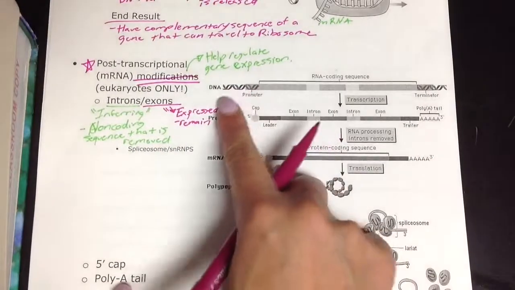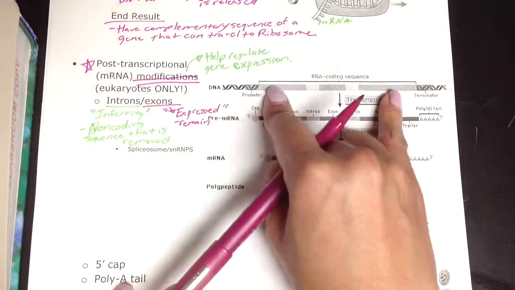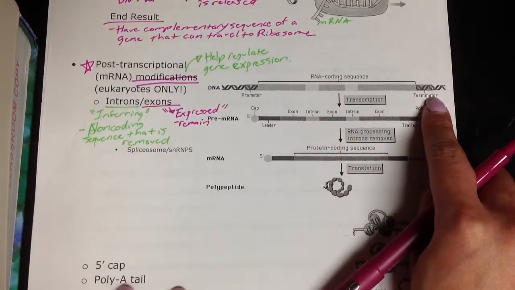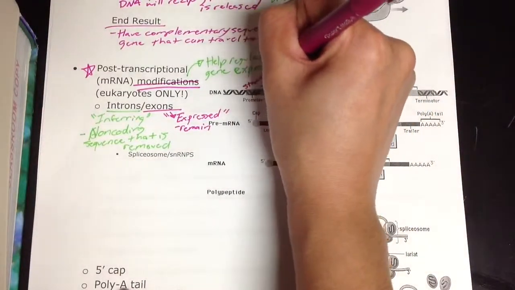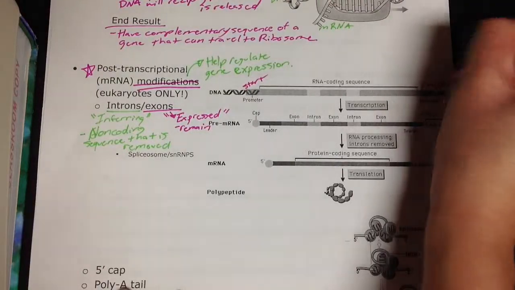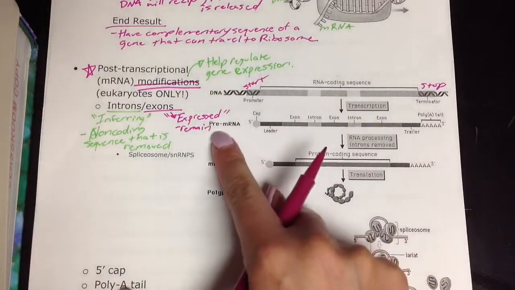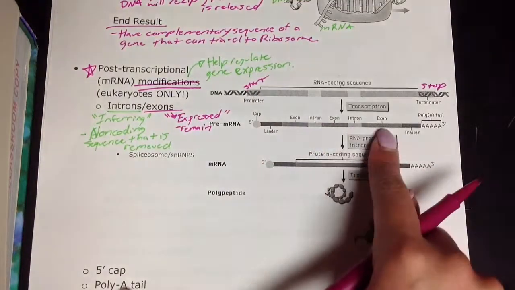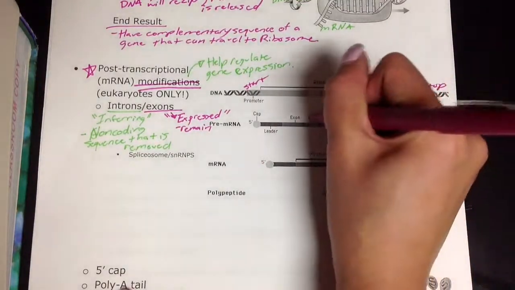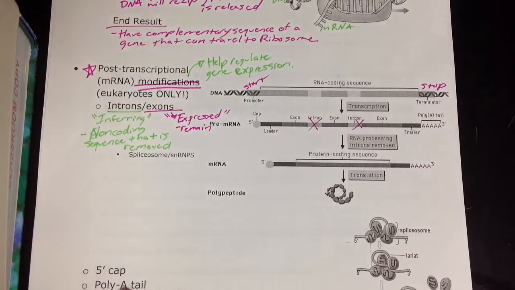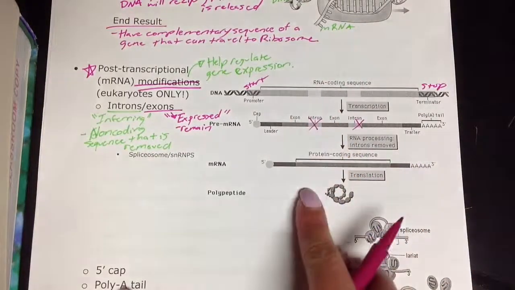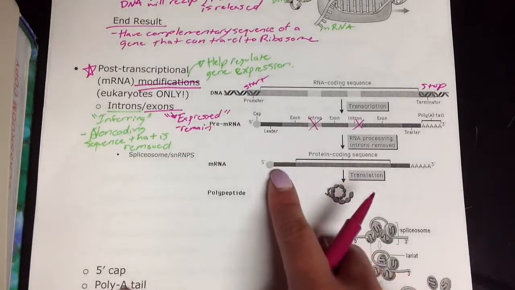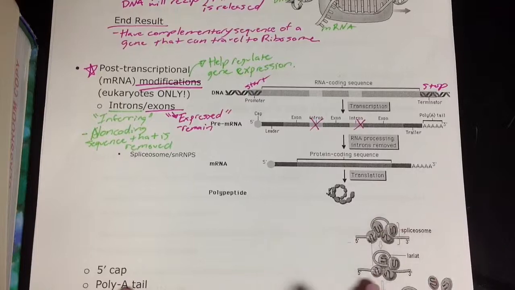Okay, so you have your DNA, you have your promoter, here's the RNA coding sequence that gets transcribed, here's your terminator where we stop. Promoter start, terminator stop. We go through transcription, so now this is our pre-mRNA. Our mRNA has exons and introns. We cut out the introns. Once we cut out the introns, all we have left are our exons, and also you can see there's a leader and a trailer here.